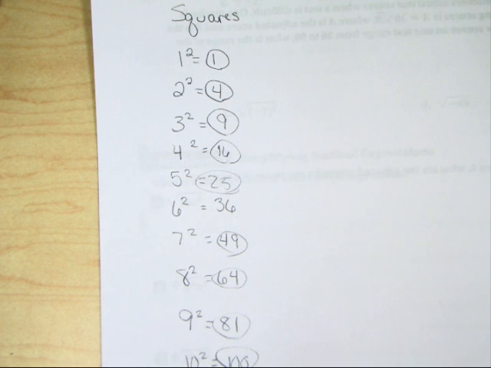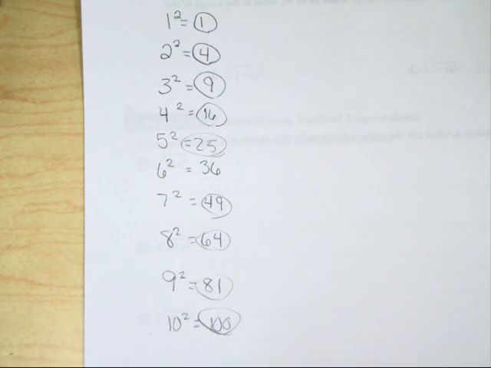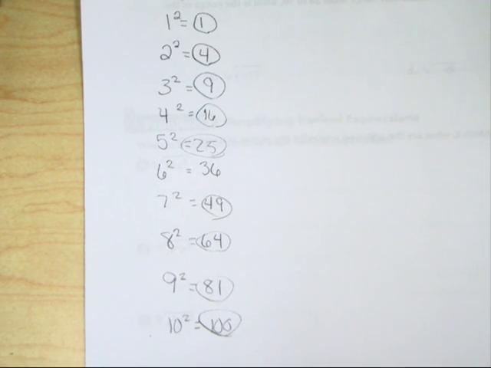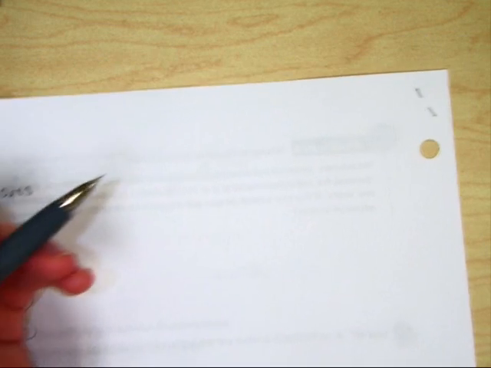Now I do kind of expect you guys to be able to do up to 25. That is that sheet that I gave you guys. And you should also probably know that 30 squared is 900. So make sure your perfect squares are the ones that you should probably know the best. Alright, let's talk about perfect cubes.